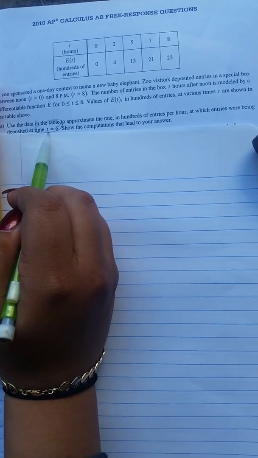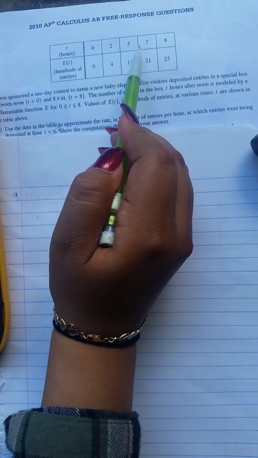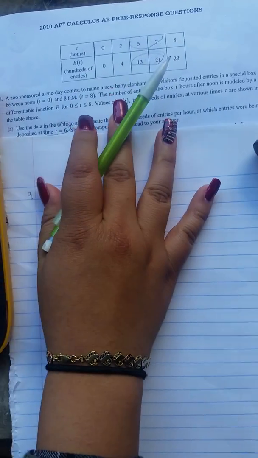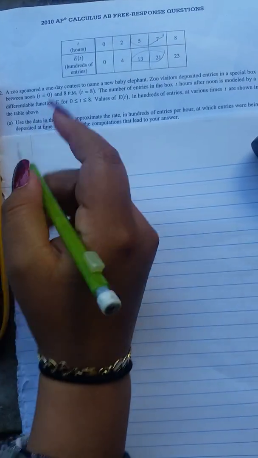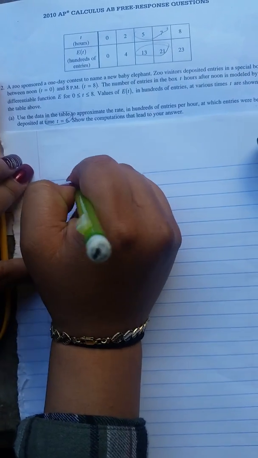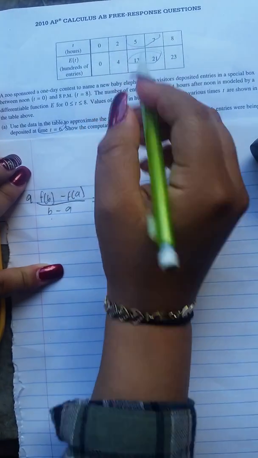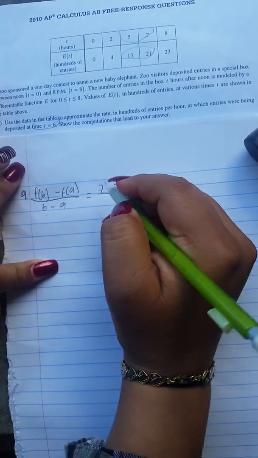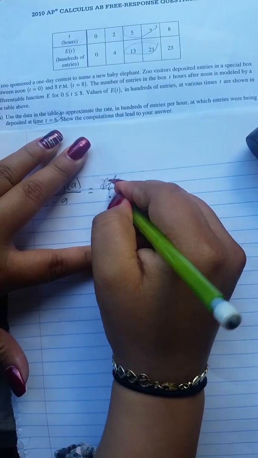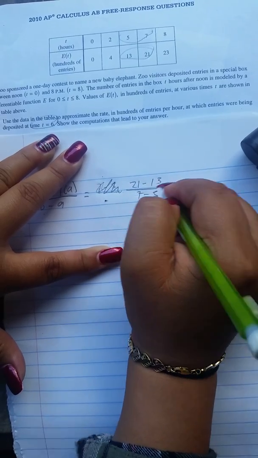So they want to see how many entries were given at time 6. We don't have time 6, we only have 5 and 7. So 6 is in between those numbers, so we'll be using these numbers and the number of entries at those corresponding times. For A, all we have to do is use the equation f of b minus f of a over b minus a. So 7 minus 5 over, it will be the other way around, 21 minus 13 over 7 minus 5.